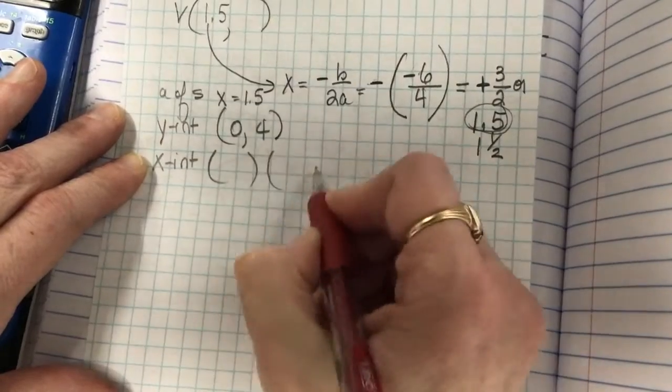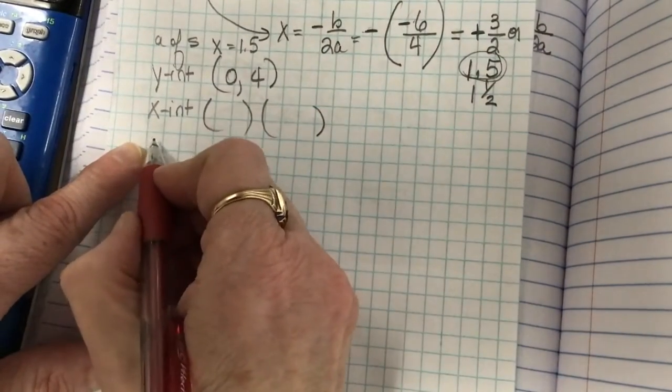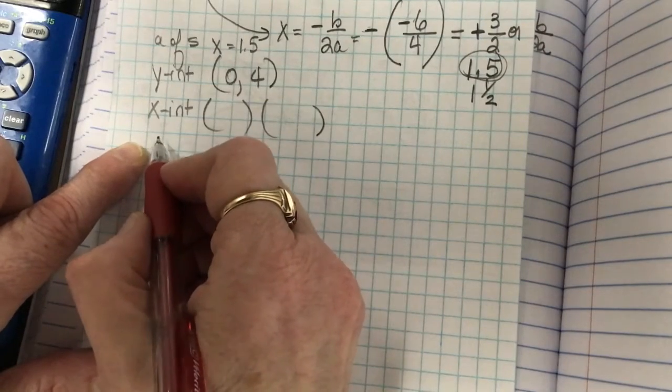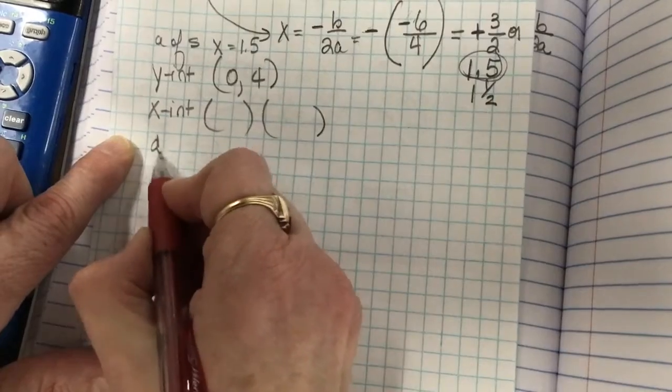X-intercepts. I'm going to go ahead and do this. There are 2 of them. And they're real, and they're nice rational. You won't have any yucky ones here. And then, what do we need? Domain.